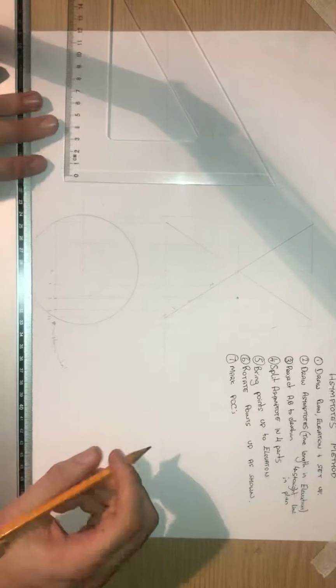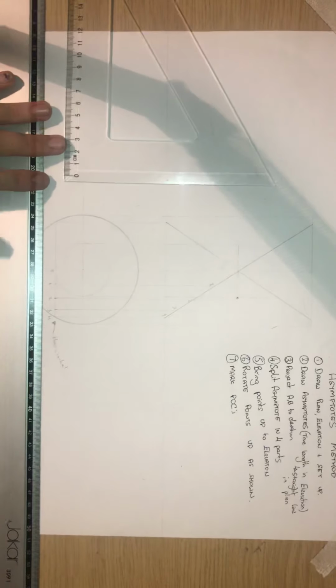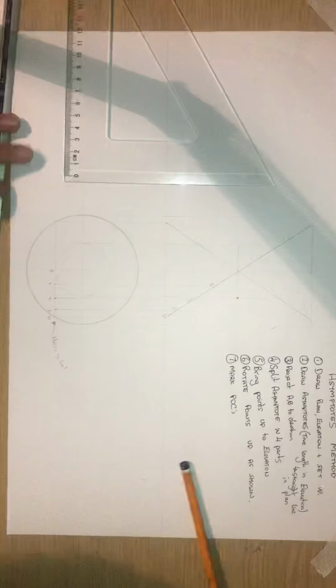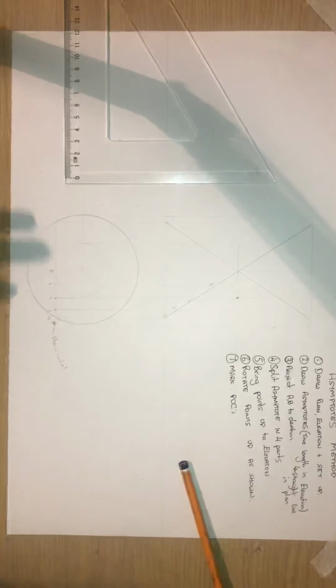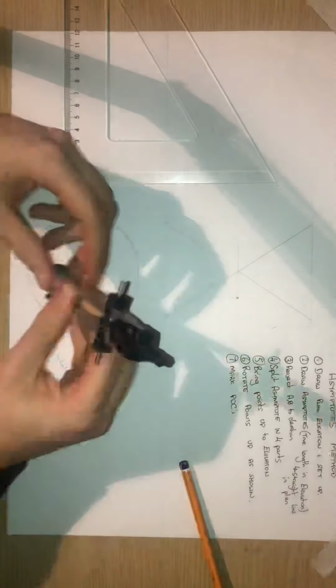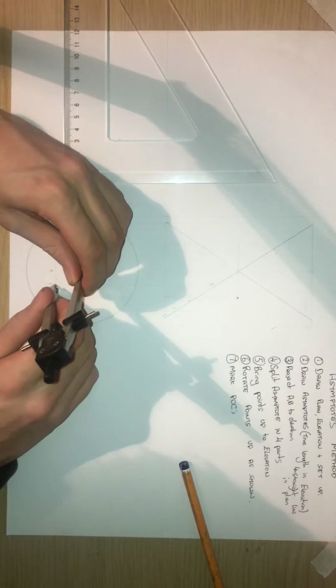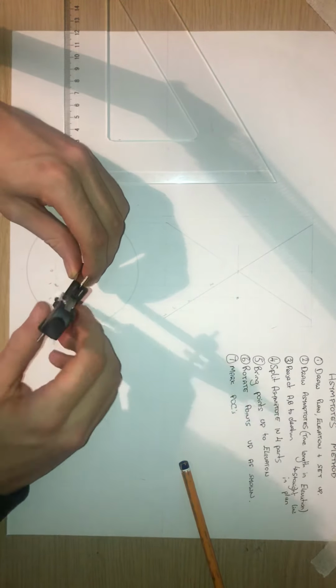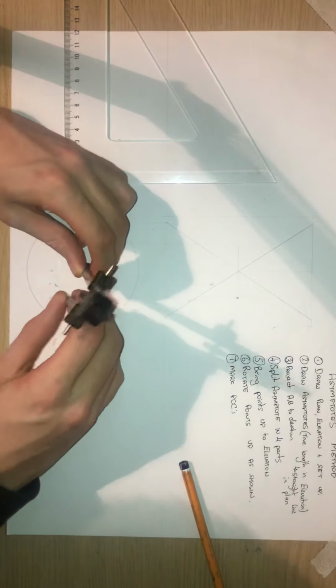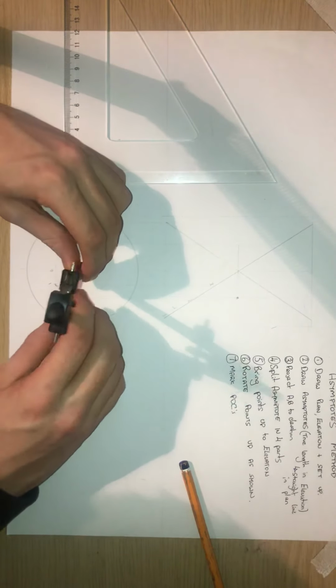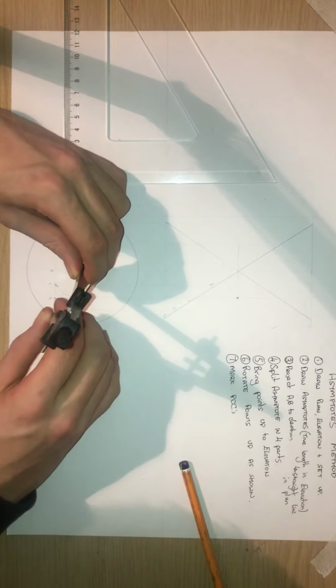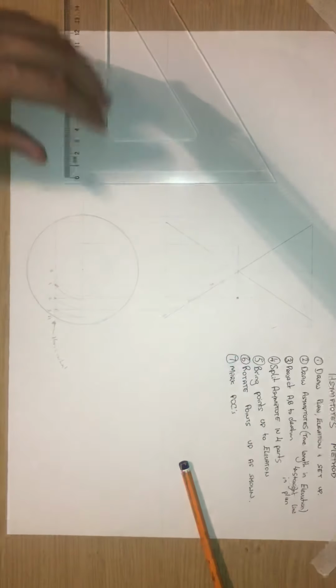So now what we do next is we're going to have to rotate each point from here until it's hitting this horizontal center line, and we can bring those points up now.